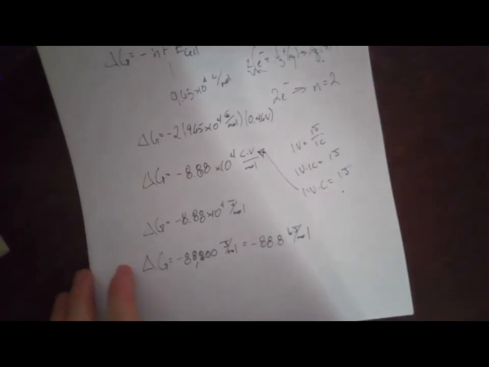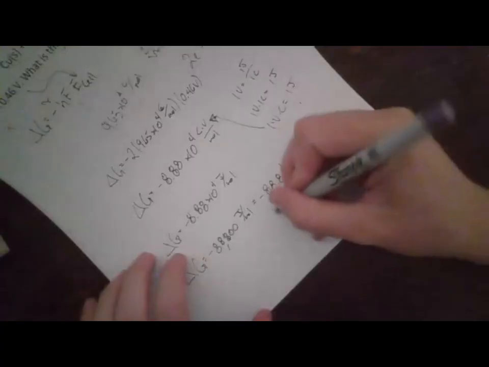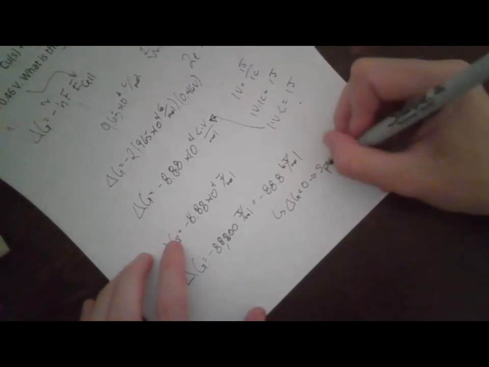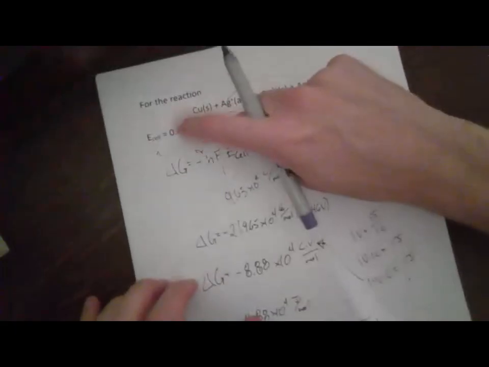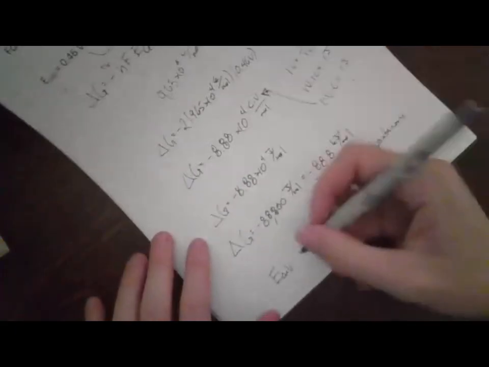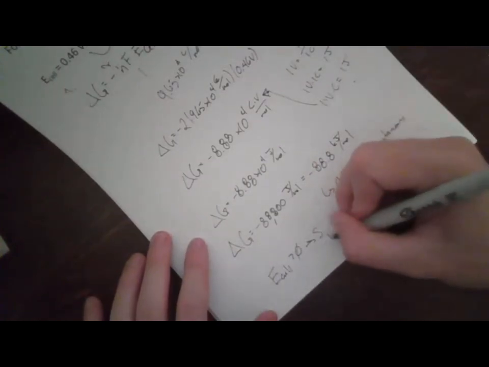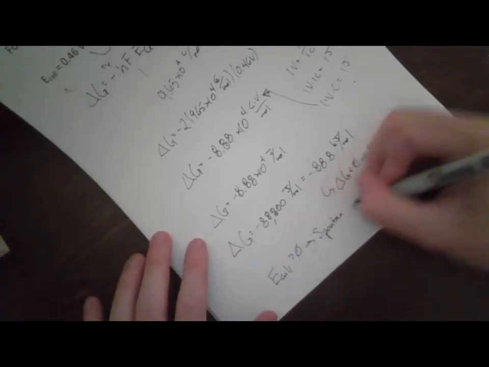One of the things that we can see right away in comparing these ideas is that delta G is negative here. So this is delta G less than 0, and that's spontaneous. It's going to be the same thing for E cell, but the opposite sign, because here our E cell was the positive 0.46. So E cell greater than 0 leads to it also being spontaneous. So those two things are the same.